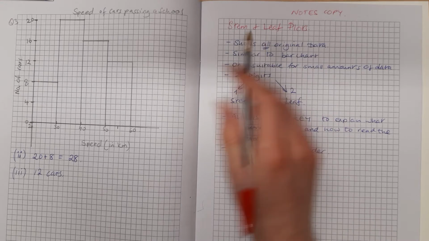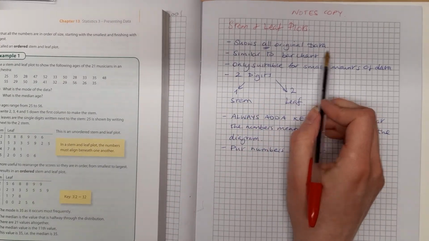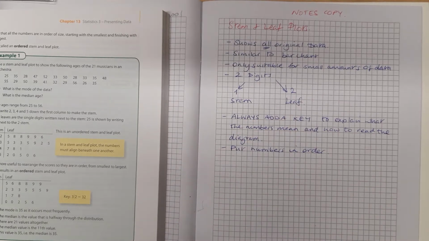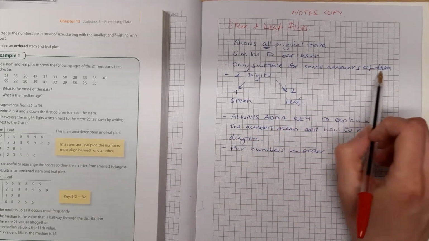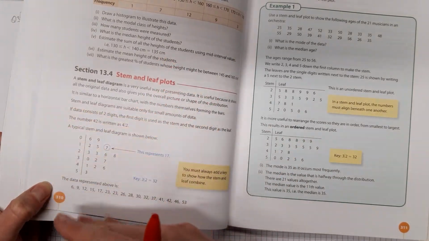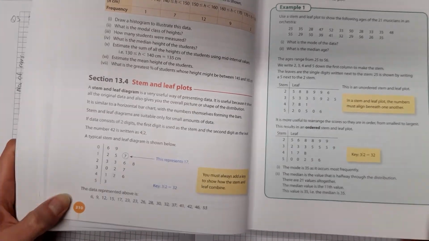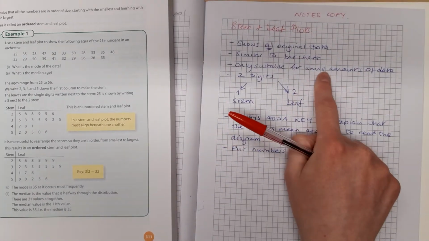The benefit of a stem and leaf plot is it shows all the original data. It's similar to a bar chart in that way. It's only suitable for small amounts of data. You can imagine, if you have 50 or even 100 numbers, it'd be very confusing and hard to keep track in order to put all of the data in order, so it's only for small amounts of information.